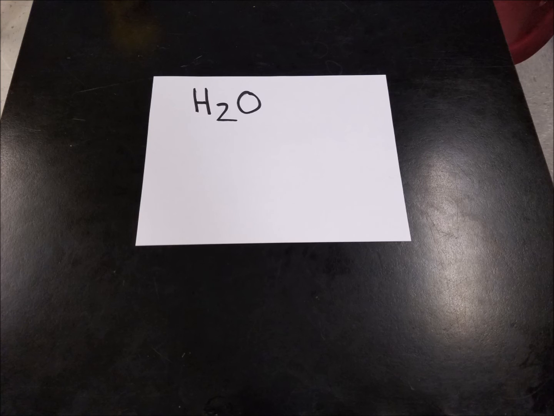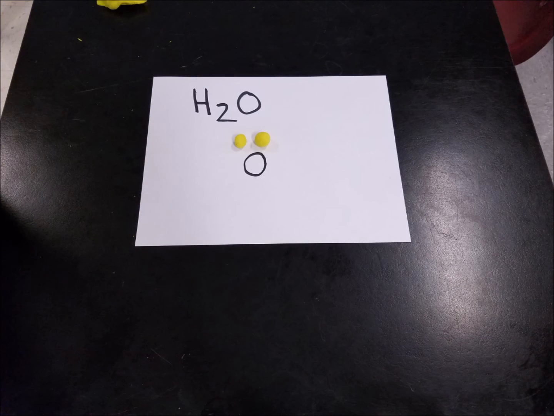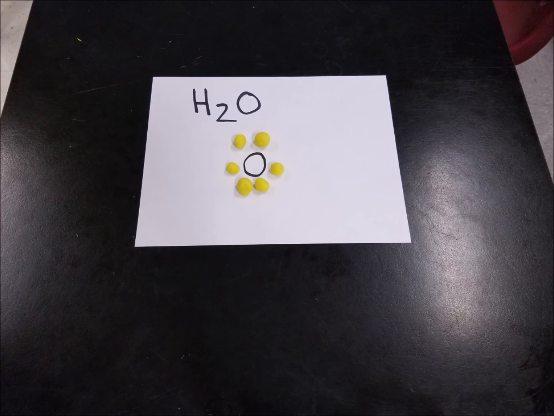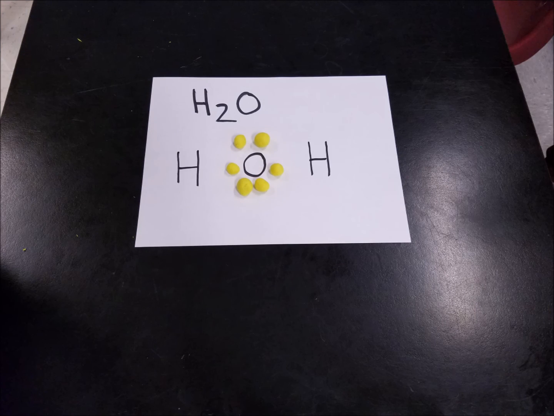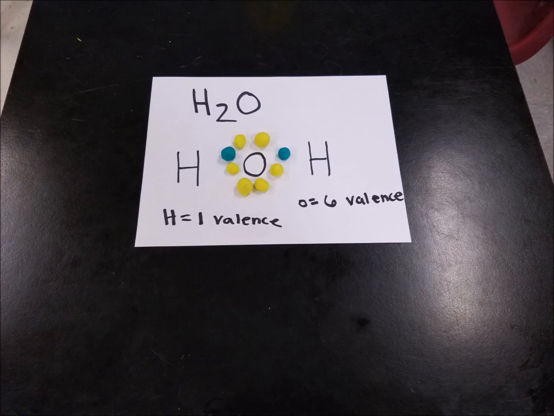The second example of a covalent bond is H2O. The chemical formula has 1 oxygen atom. Oxygen is in the 6th column on the periodic table, so it has 6 valence electrons. Hydrogen has a subscript 2, meaning there are 2 hydrogen atoms. They each have 1 valence electron, which they share with the oxygen atom.